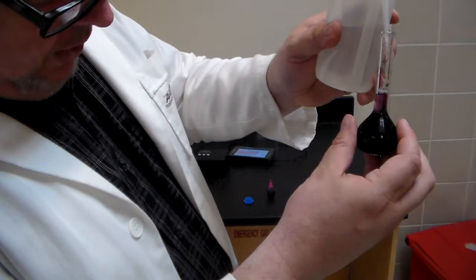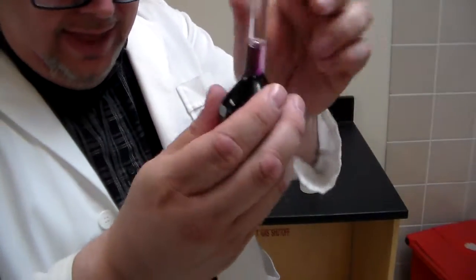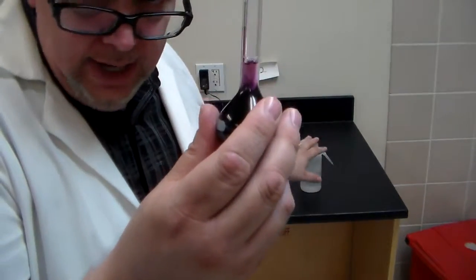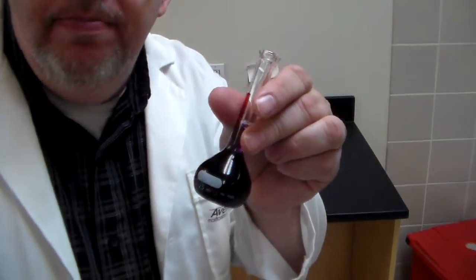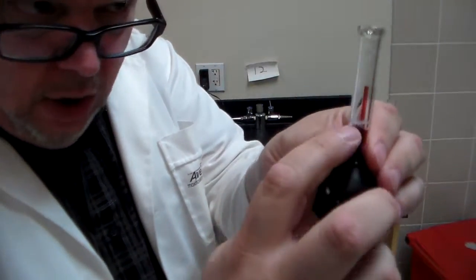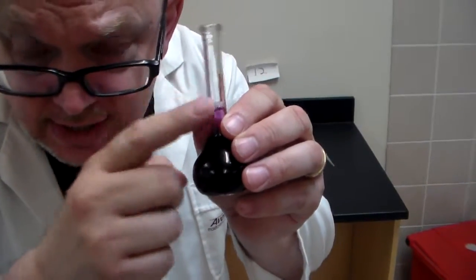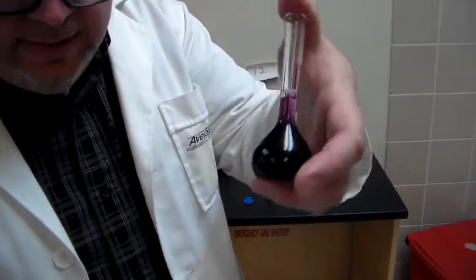Now the air bubbles are slowly working their way up. Here we are, almost at the end, and I really don't want to use the squirt bottle anymore. How come? The reason is I could overfill, I could go beyond that white line. And remember, with that, you need the meniscus. Pay attention to the meniscus.